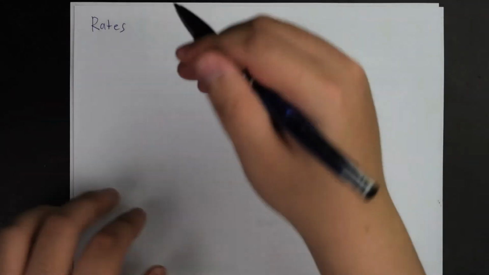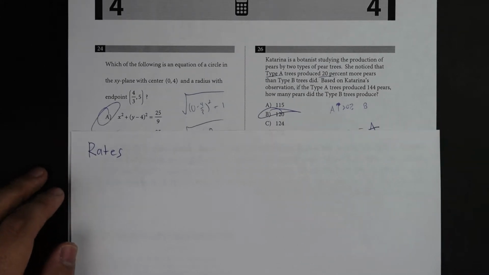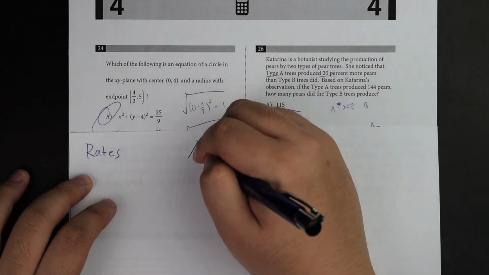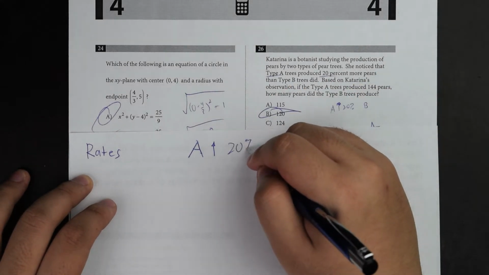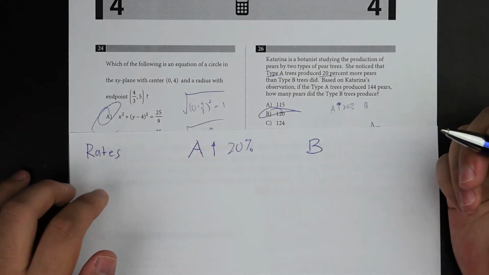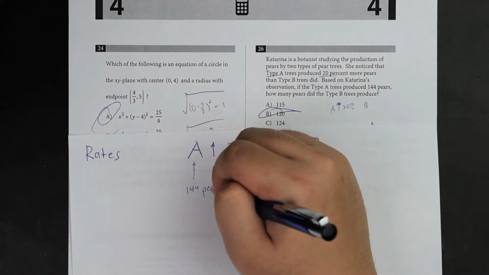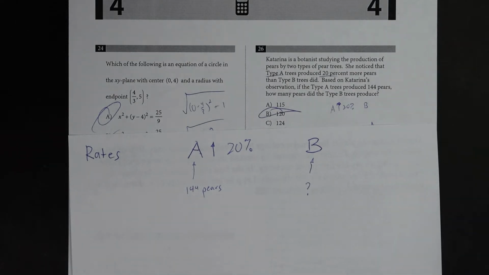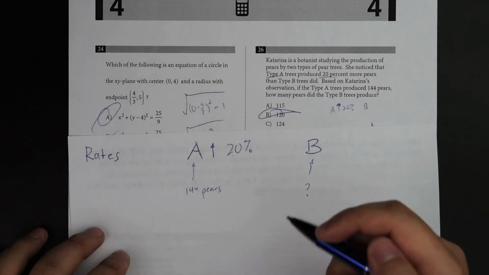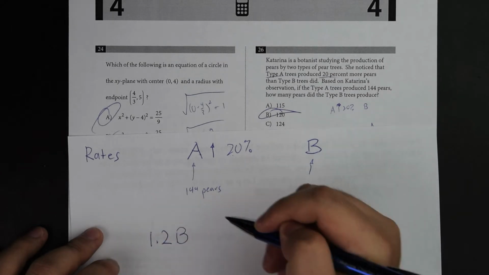And so a lot of times, like for this question right here, they mention that she's studying these two types of pears, and notice that A has 20% more production of pears in comparison to B trees. Then they ask: if you have 144 pears for A, how many did B make? So when I was given this scenario, I understood that because this is a 20% increase, B times 1.2 will equal A.